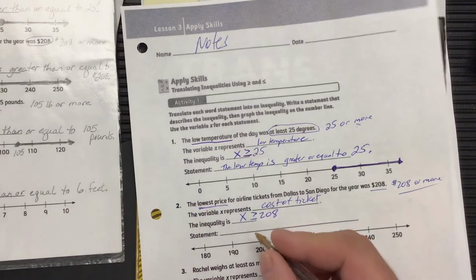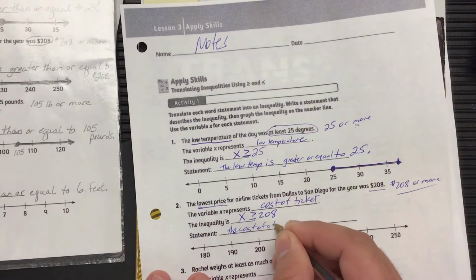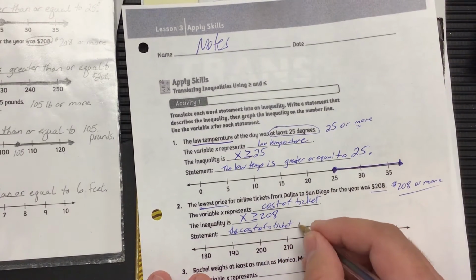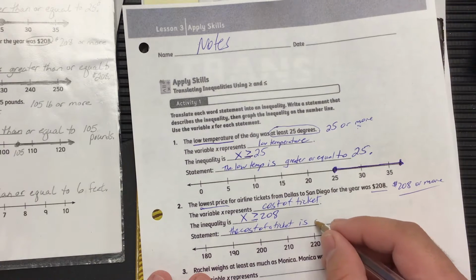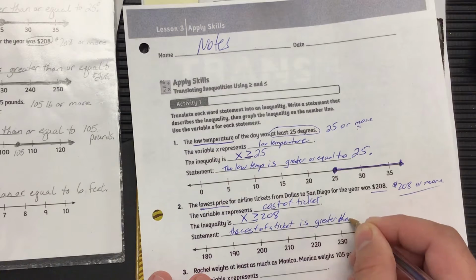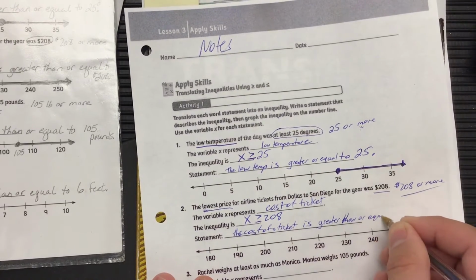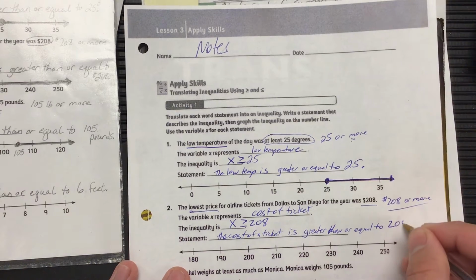Statement. The cost of a ticket is, what's the symbol again? Greater than or equal to? Bless you. What number? All right.